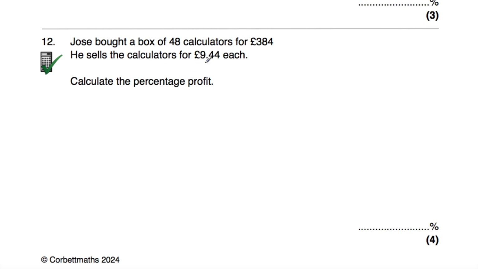So to start off with, I'm going to work out how much he makes by selling the calculators. So he sells them for £9.44 and he sells 48 of them. So if we do £9.44 times 48, that tells us how much money he receives for selling the calculators. £9.44 times 48 is equal to £453.12. So he receives £453.12. Now he buys the calculators for £384.